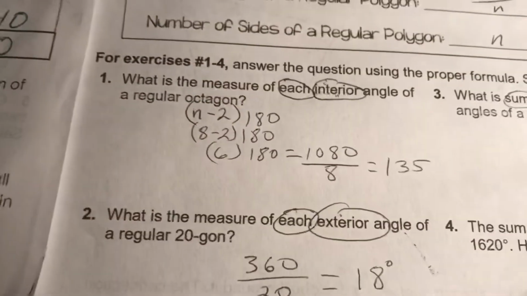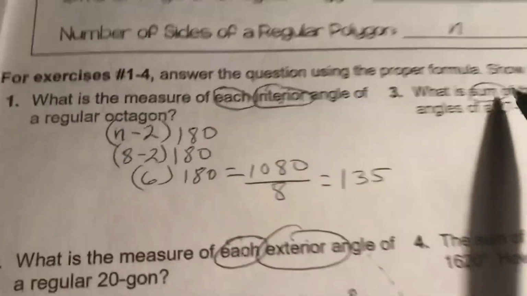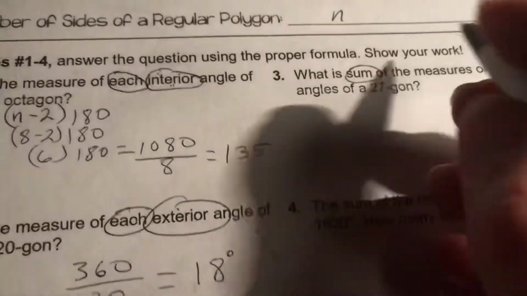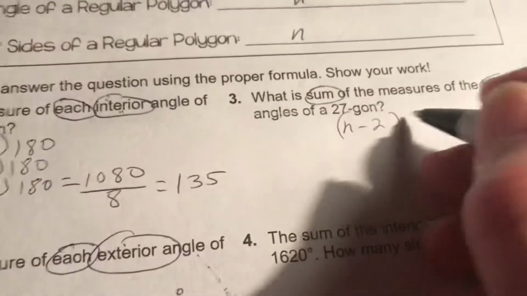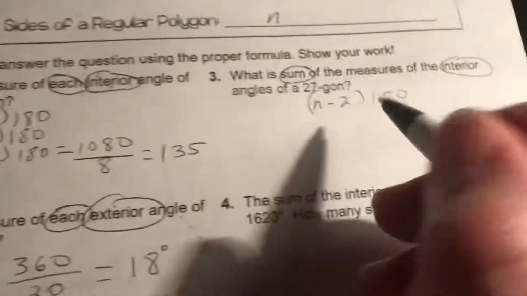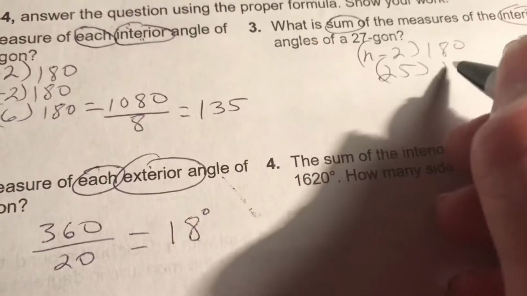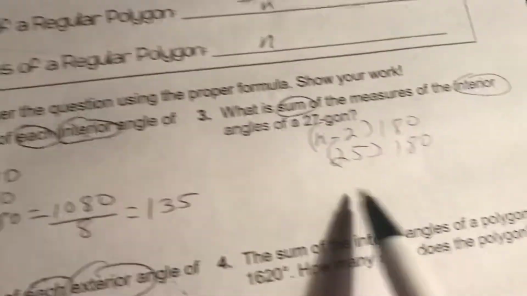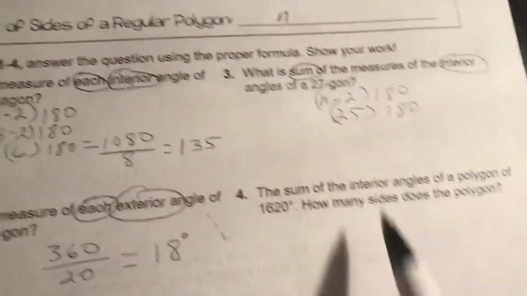So interior again is going to be sum, so we're going to use this one right here. We take 27 and subtract 2 from it, and times 180. So that's the formula. We put 27 there, so we get 25 times 180. Then you just multiply that out, so you're going to need to go ahead and finish that out.